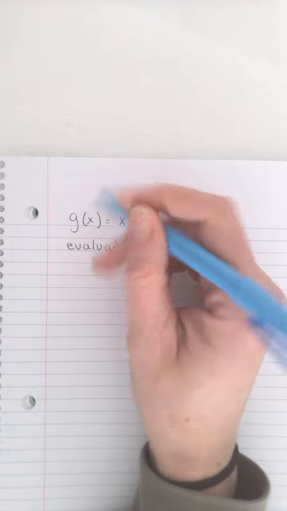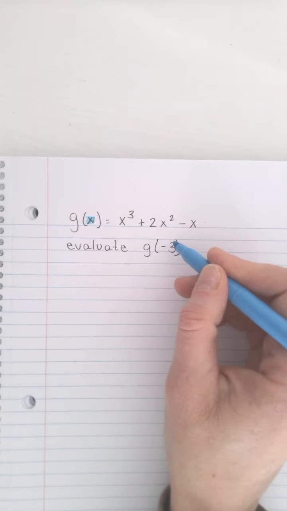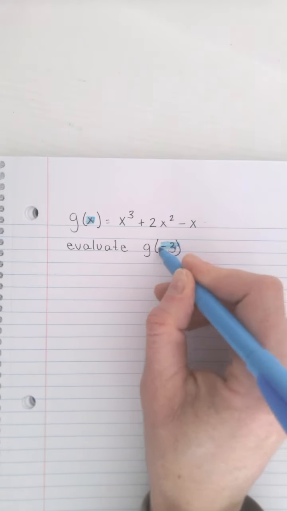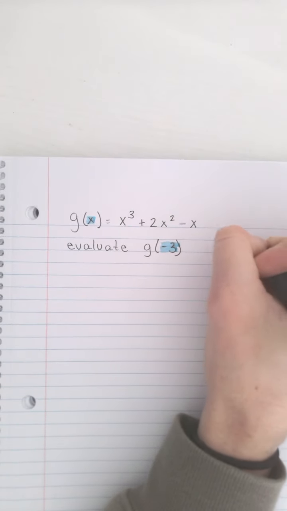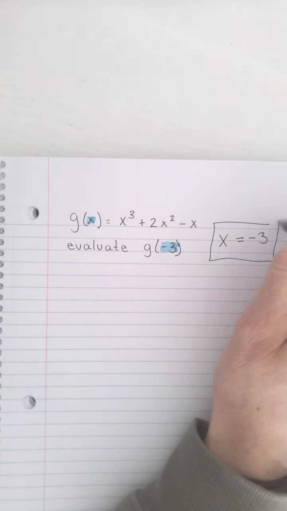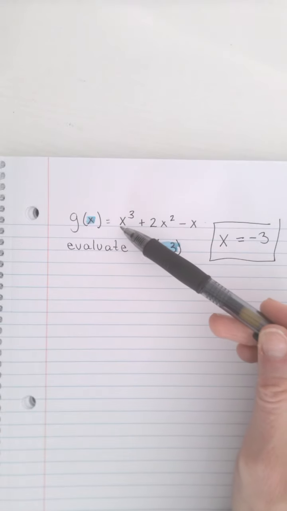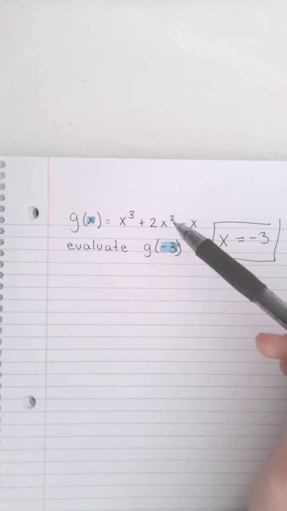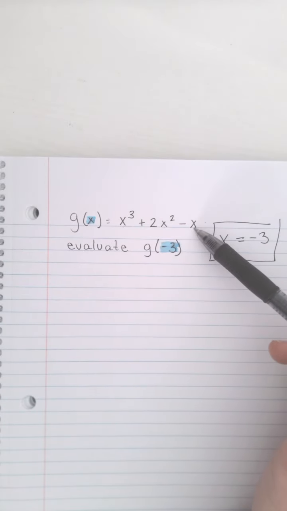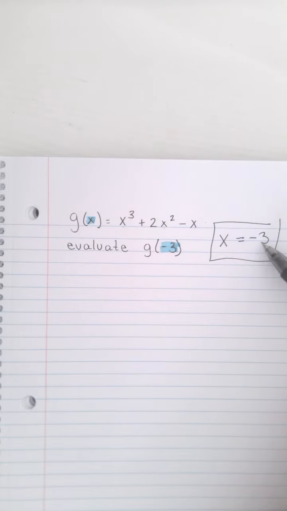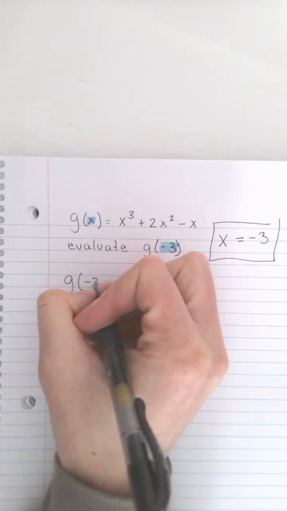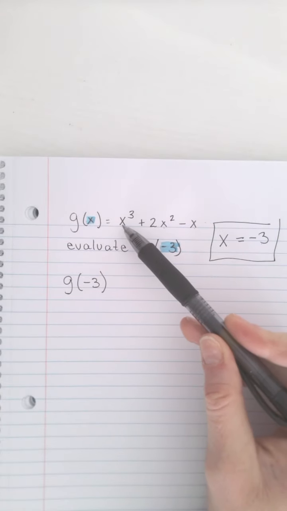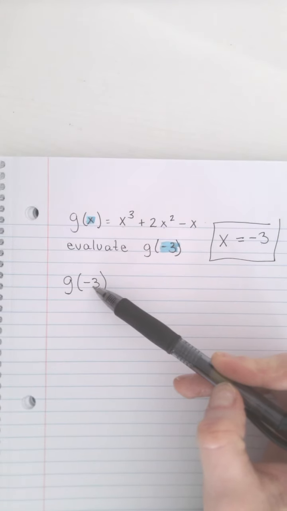Up here, it was g of x. Well, now they've replaced the letter x with the number -3. So by doing this, they're actually telling us that x is equal to -3. So when we evaluate, everywhere we see the letter x, and there's a bunch of them, we have x to the third, we have 2x squared, and we have minus x, we're going to replace x with the number -3. So when I'm evaluating, I have g of -3. Now again, everywhere I see the letter x, I'm replacing the x with the -3.